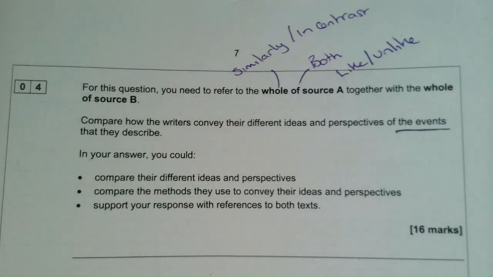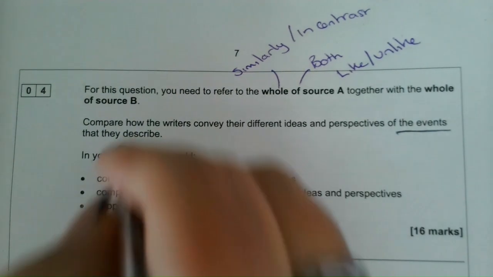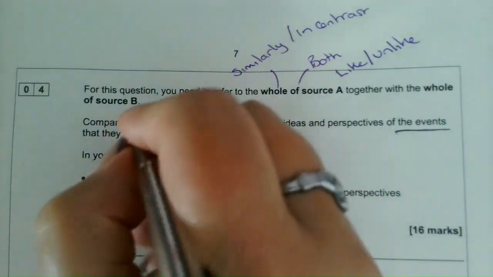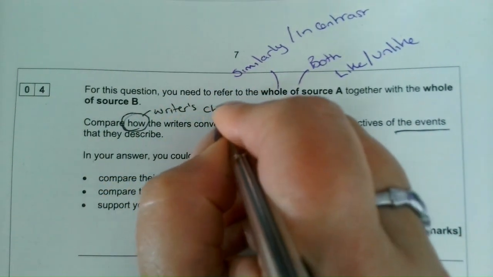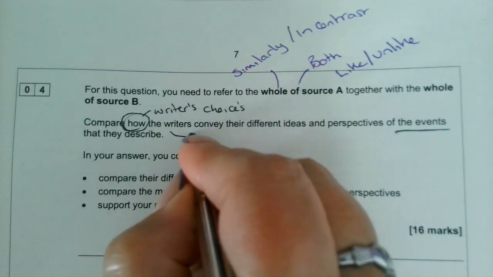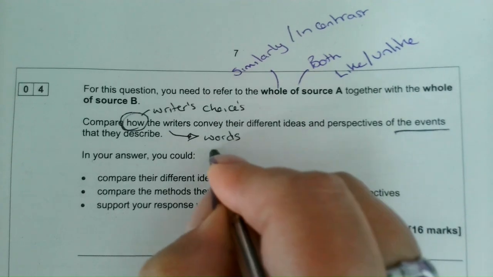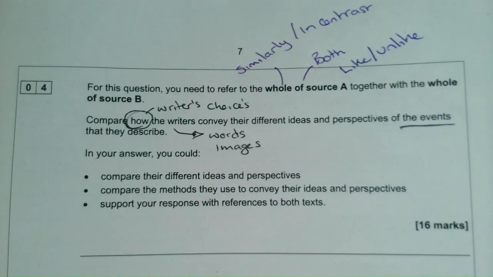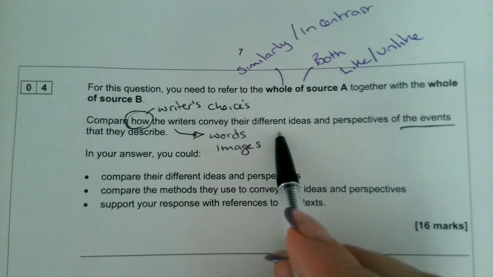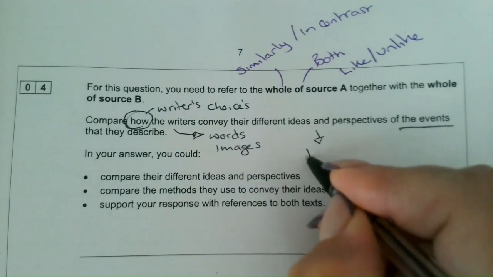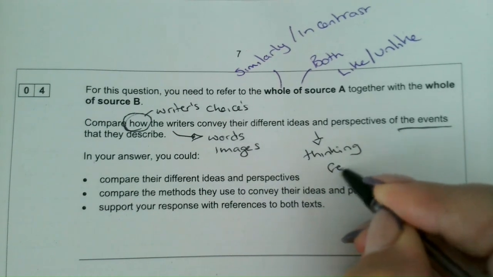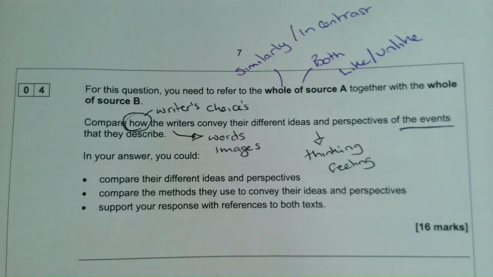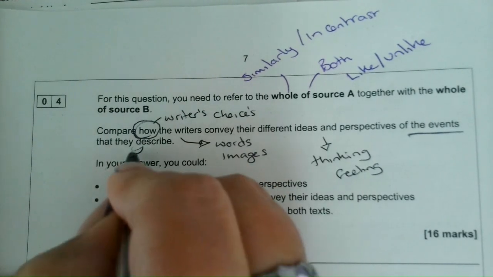We've also seen some other words that are familiar to us in the question, because we're seeing this "how" word, and we know that when we see a how word, we're talking about writer's choices, just like in question 3, and we're often talking about words and images. So not only are we concerned about what the writers are thinking and feeling, but we're interested in how they get these opinions, these ideas across. What is the impact these words and images have on us as the reader? That they describe to the reader.